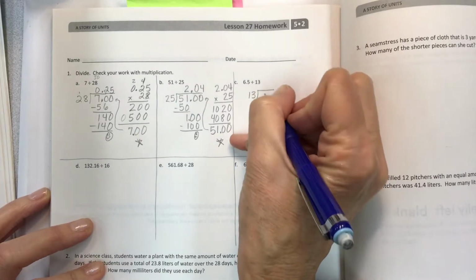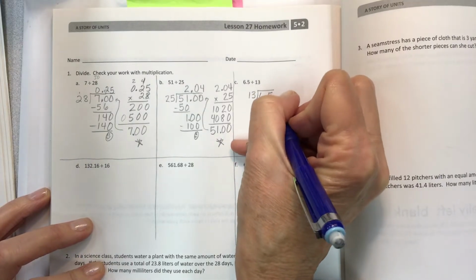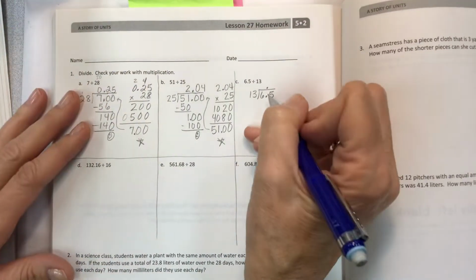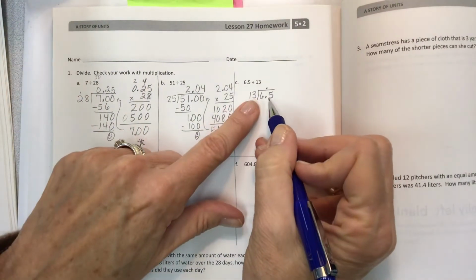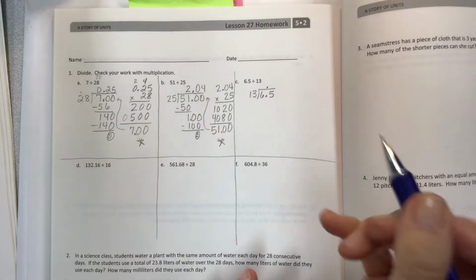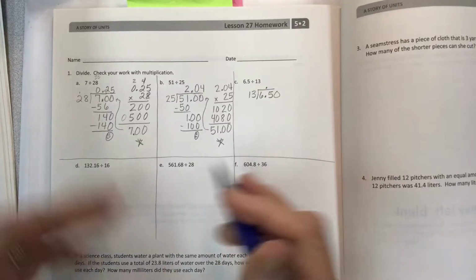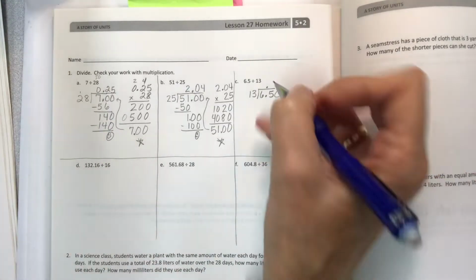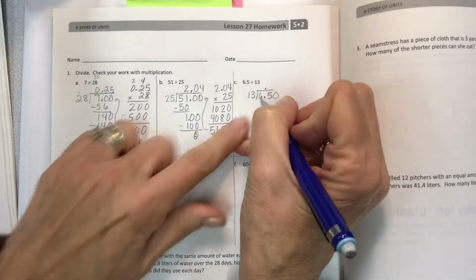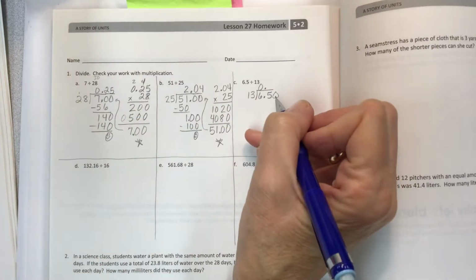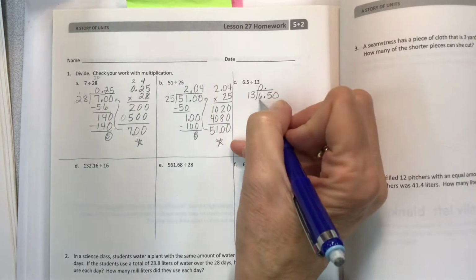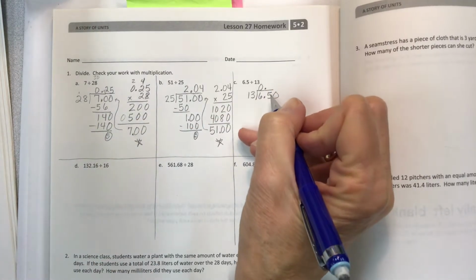13 on the outside, 6.5 on the inside. Decimal up. Carry it up right away because we don't have to annex the decimal and zeros. Here's the decimal, and they're telling you. And we might have to add some zeros at the end, but let's see how well we do here. So 6 is not divisible by 3, so you're going to hold that spot with a 0. Then move over to the 65 tenths.